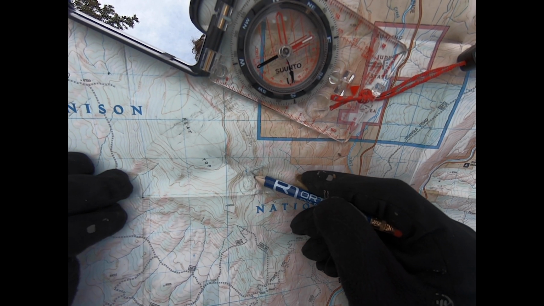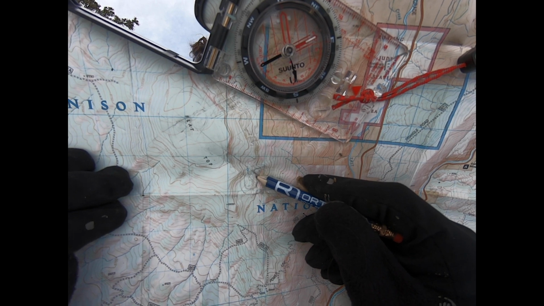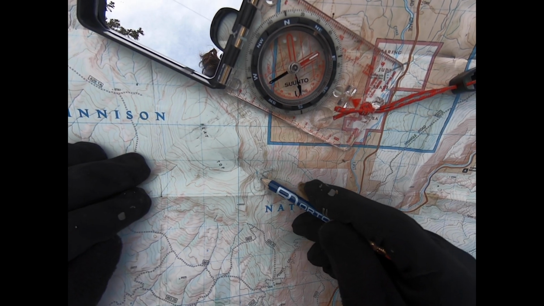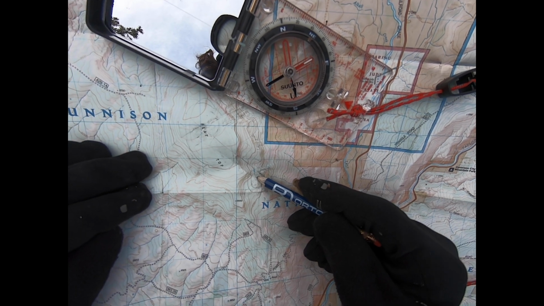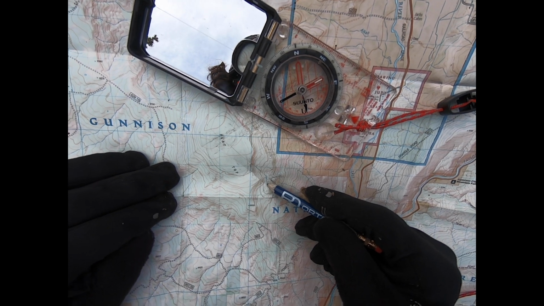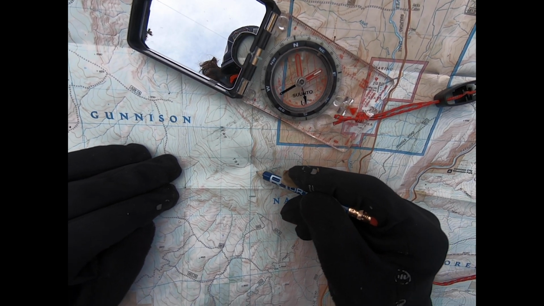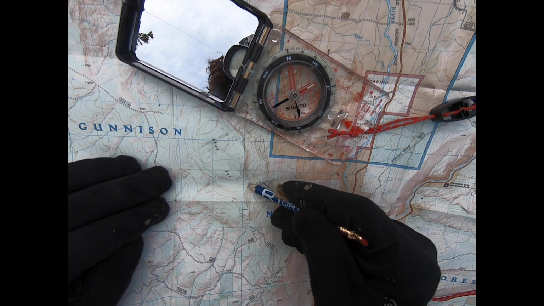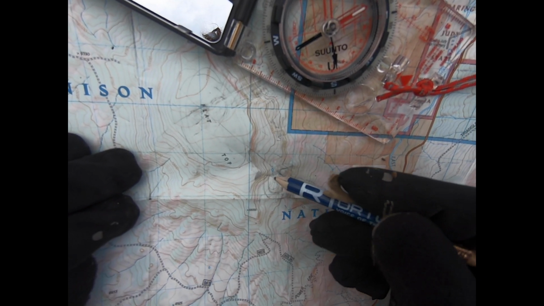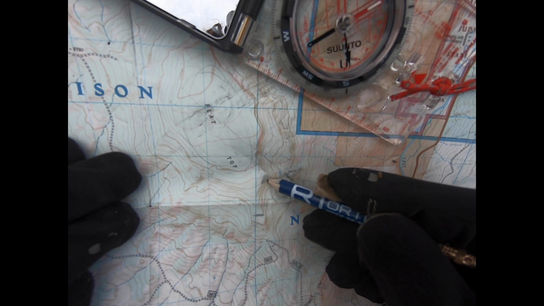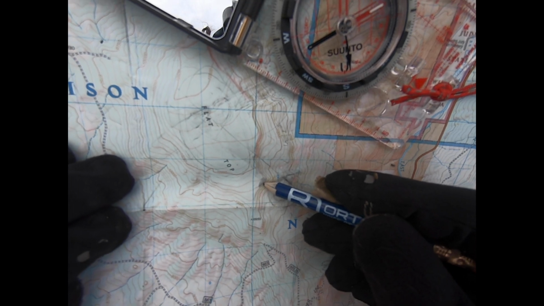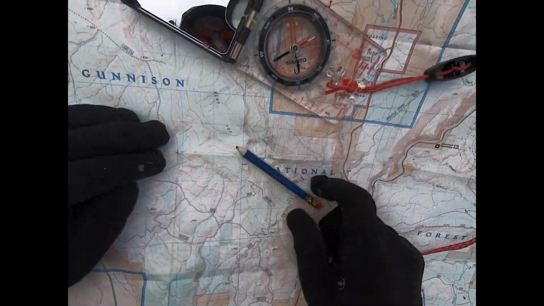Now, also, we can infer from this based on terrain features where we are. So we know we're about right here, and that we are on top of the mesa itself. So coming up from there, we're most likely at this point right here, because that is closest to where our lines intersect and makes sense with our triangulation. And that is how you triangulate.